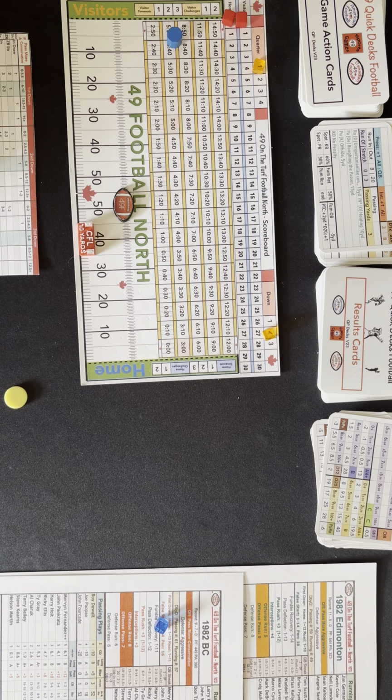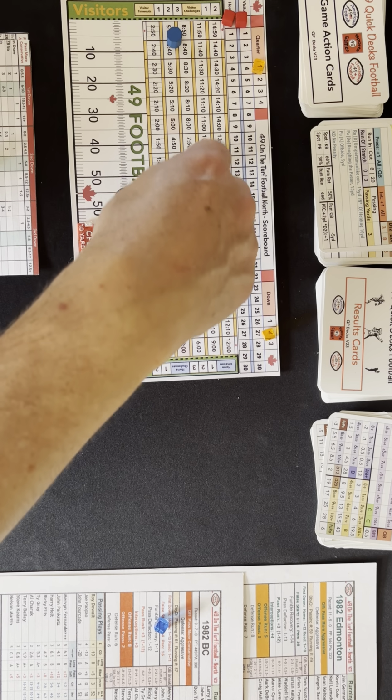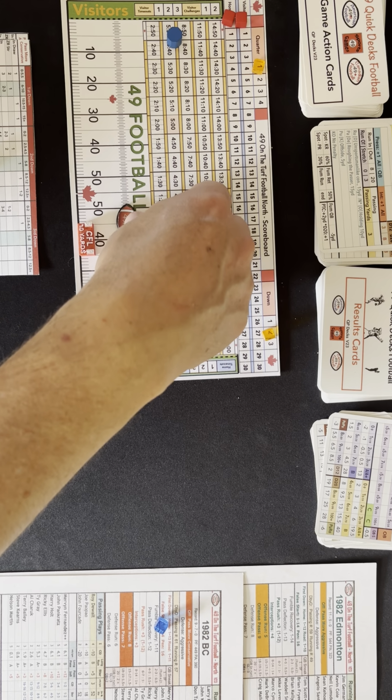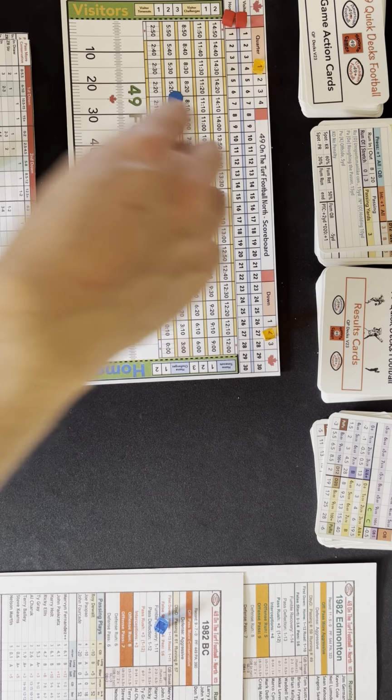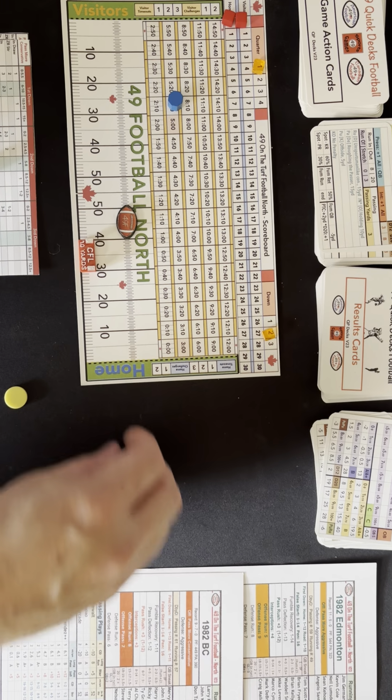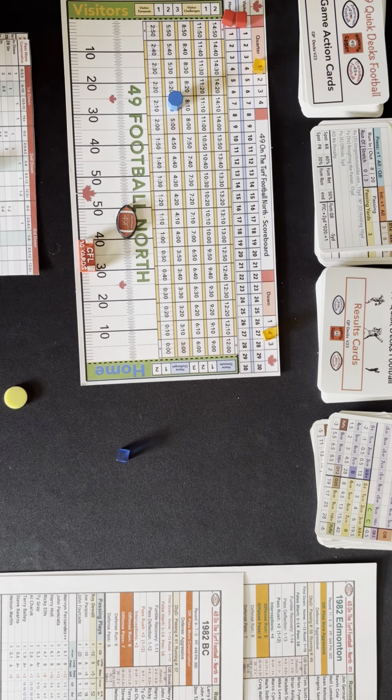Let me just update my football helper. Roughing the passer, okay. On the 40, 55, yep, 40-yard line, okay. And we have 5:10 to go in the quarter. What a great drive by BC right here. Their home fans are going crazy.